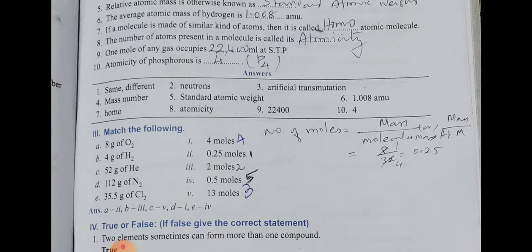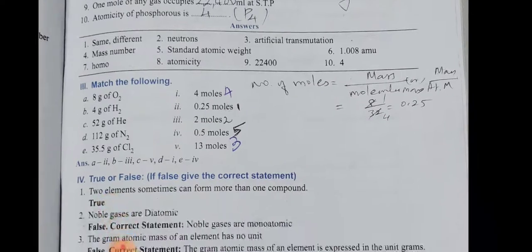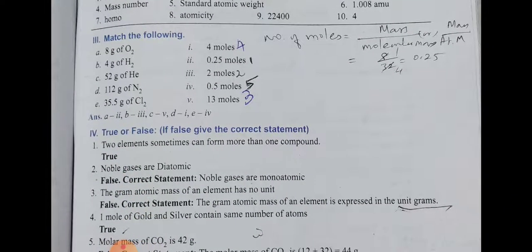True or false? If false, give the correct statement. Two elements sometimes can form more than one compound. True. So carbon and hydrogen combine to give different kinds of compounds in the hydrocarbon. Noble gases are diatomic. False. Noble gases are monoatomic. Helium, neon, argon are in monatomic form.